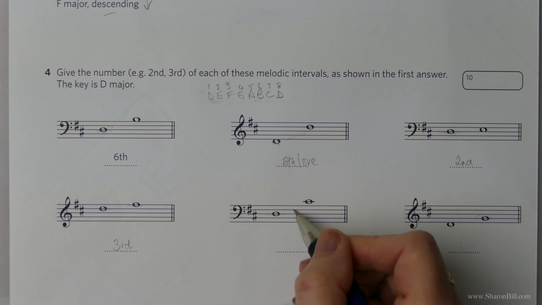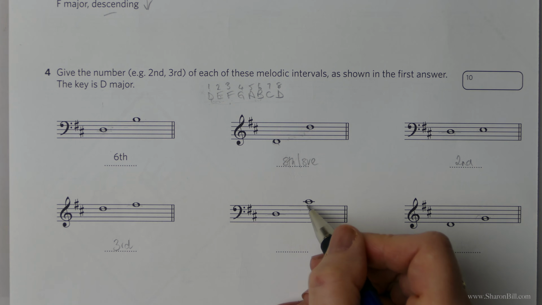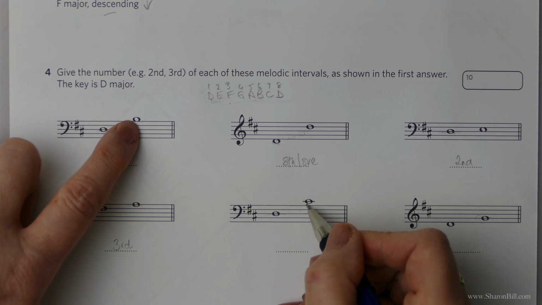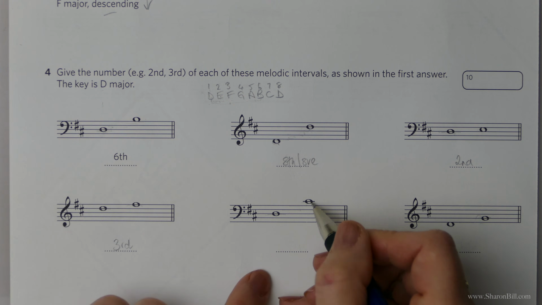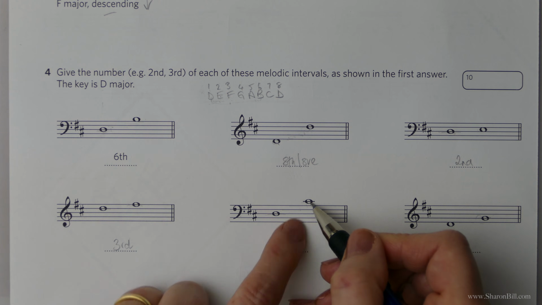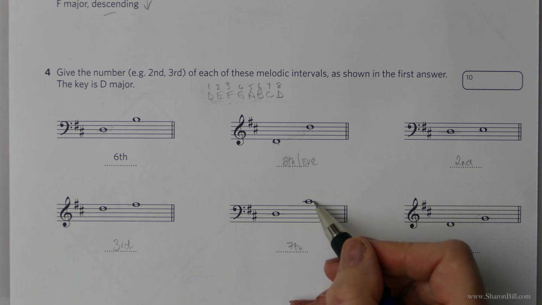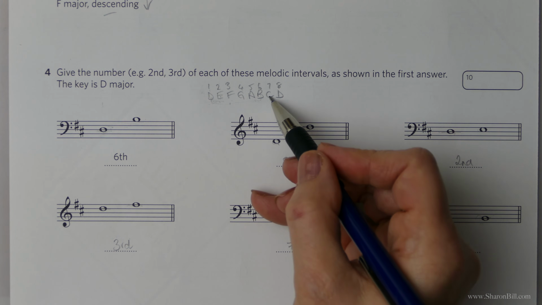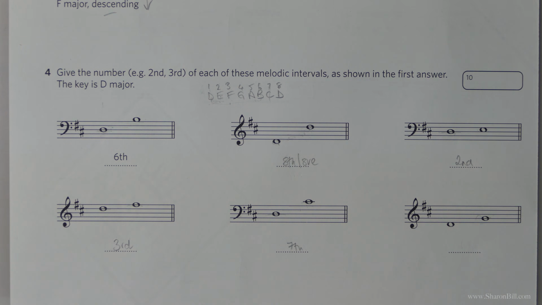So now counting in the bass clef from this low D here. 1, 2, 3, 4, 5, 6 is the space, so we can see that, and we're 1 above it, so that must be 7th. So you can see we've gone 1 higher than we were before. And that is middle C, and we can see that from D to C is a 7th.